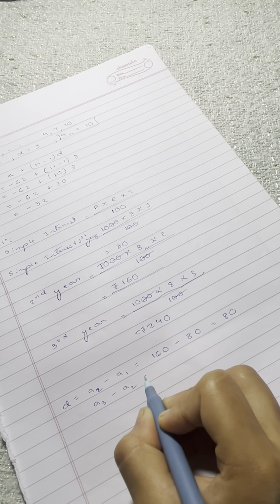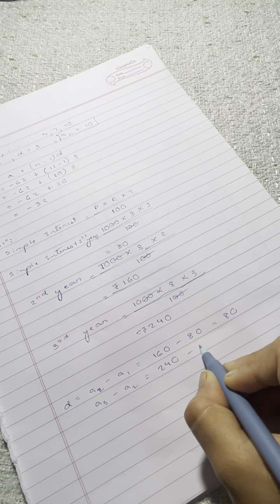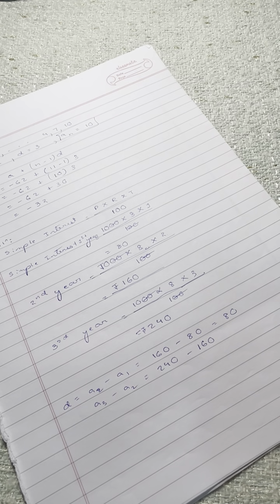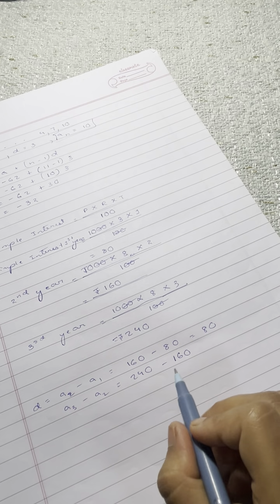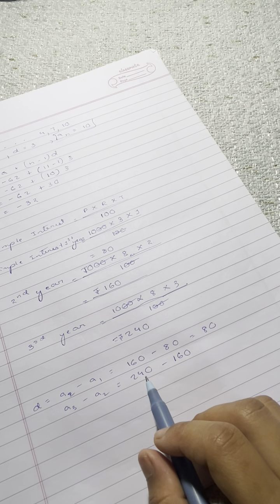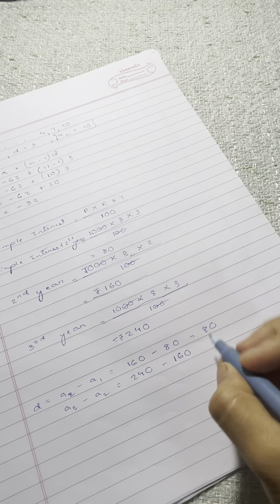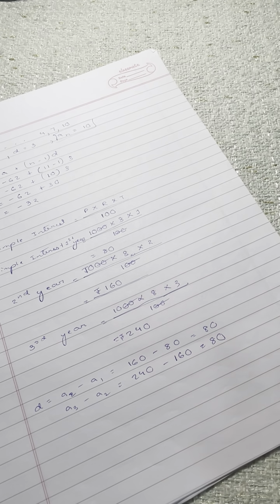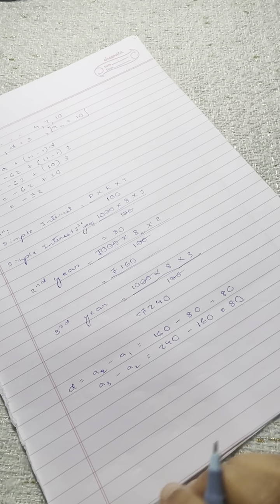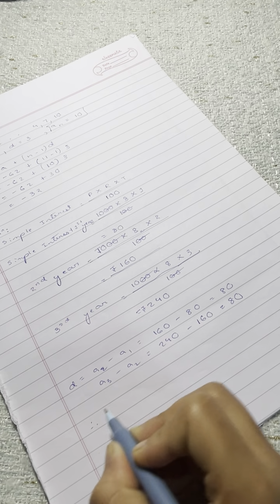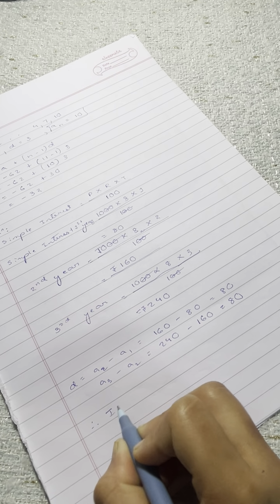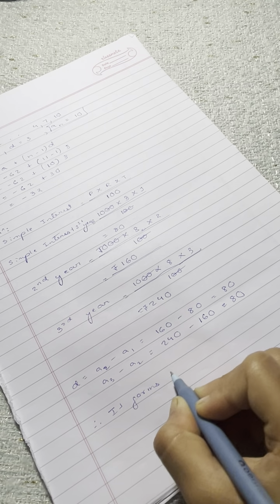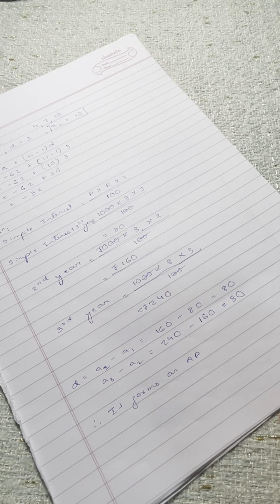E3 minus E2 is 240 minus 160, which is 80. Therefore it forms an AP, and we have to find the 30th term.